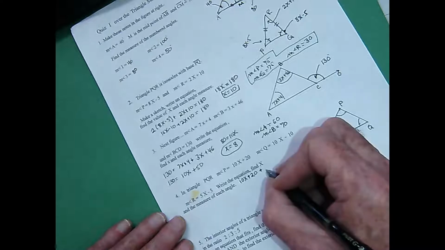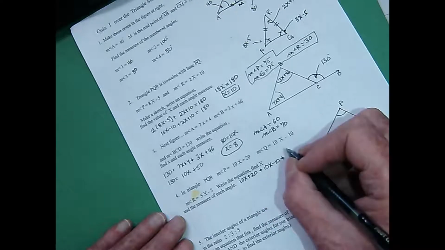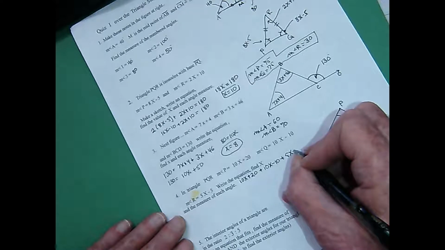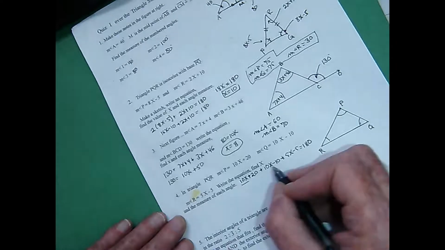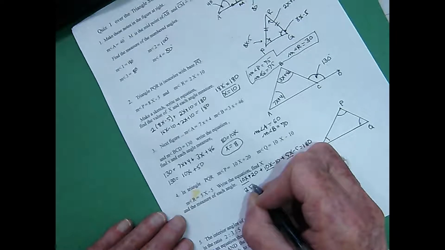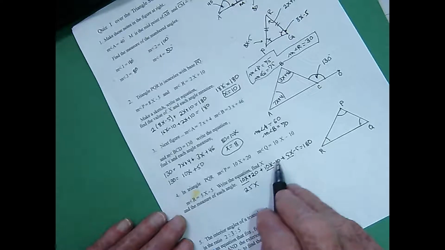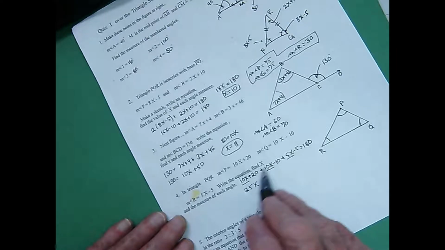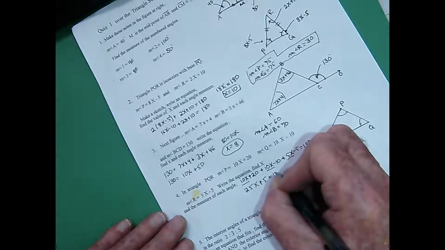Angle P plus angle Q, 10x minus 10, plus angle R, 5x minus 5, adds up to 180. Jump in and start gathering like terms. I got 10x here and 10x there and 5x there. Looks like 25x to me. A positive 20 and a negative 15, that'd be a positive 5, equals 180.